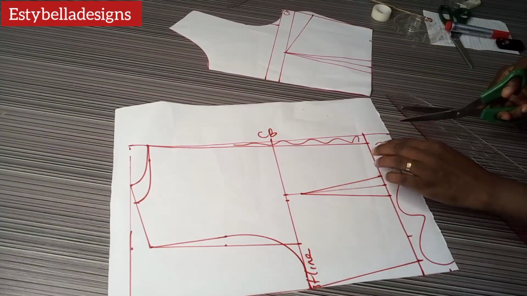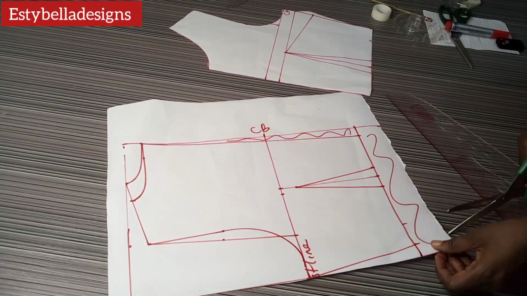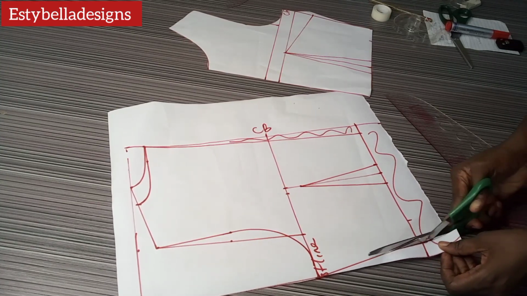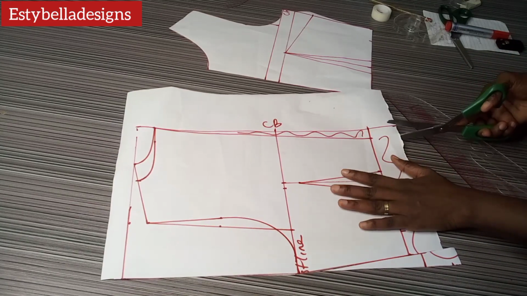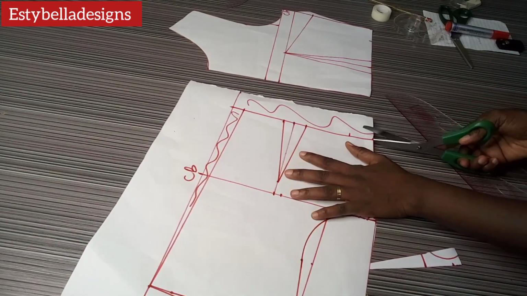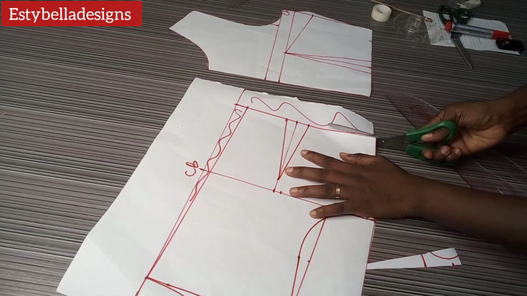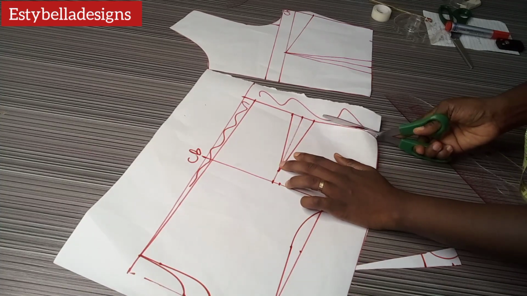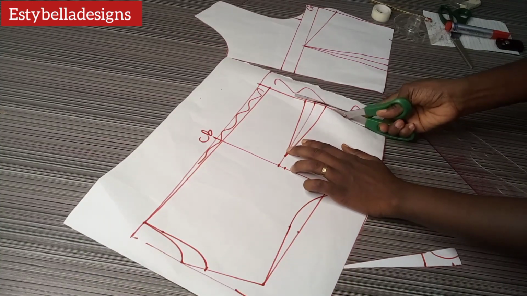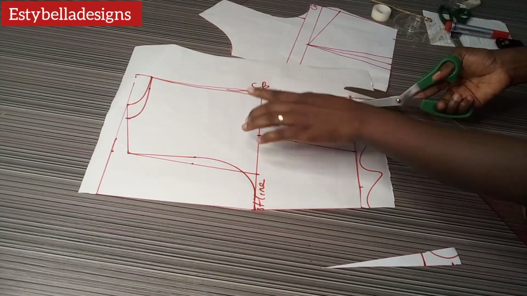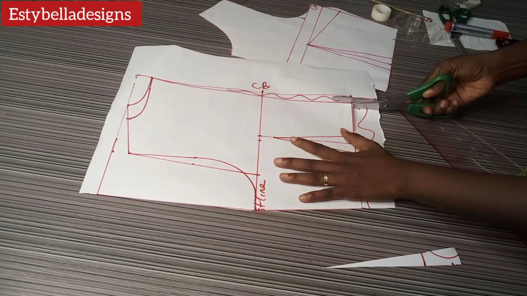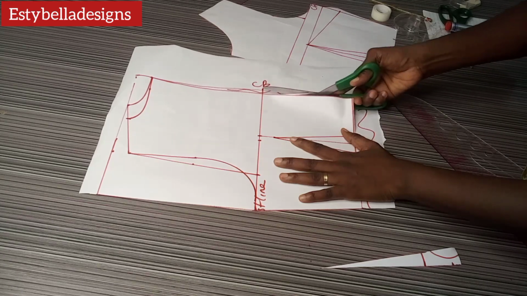So you have to cut every excess. Let's start from here. Then let's cut from down. See, I'm cutting the excess. I hope you are seeing it. So now I'm cutting the back tightening. I told you all this place will go out.